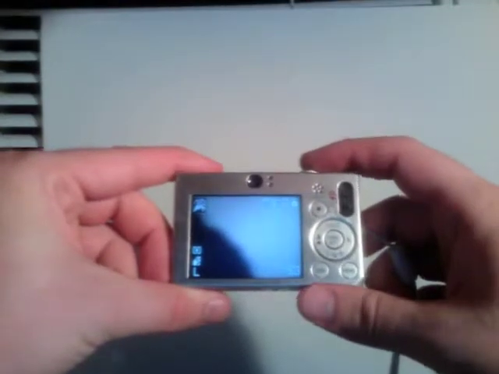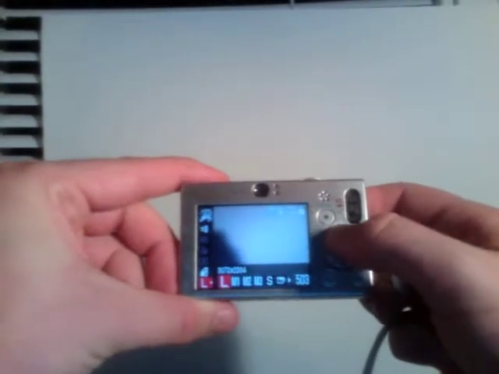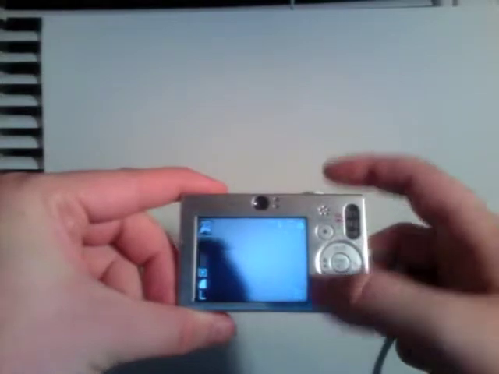In the second flow, users are asked to adjust the image quality from super fine to fine.